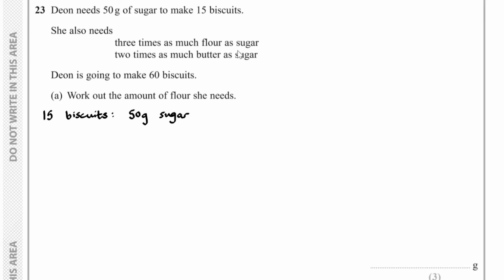So she has 3 times as much flour as sugar. So 3 times by 50, that's 150. So therefore she has 150 grams of flour, which is required. 2 times as much butter as sugar. So that will be 2 times by the 50, which is 100. So we have 100 grams of butter.